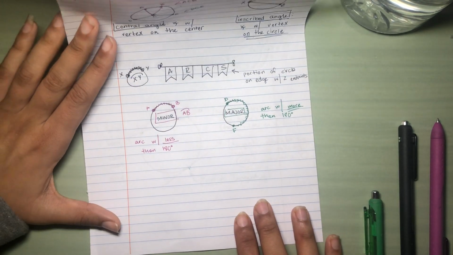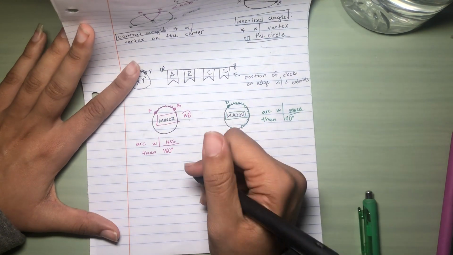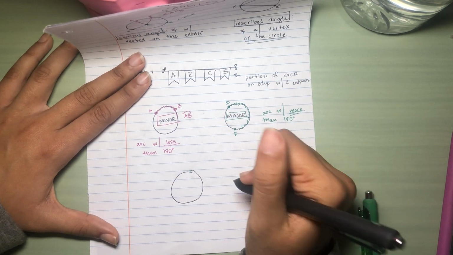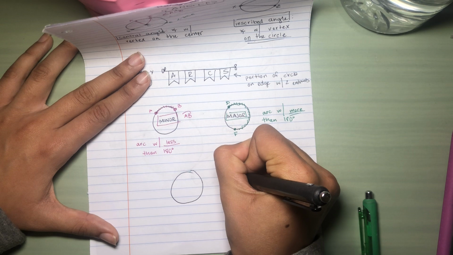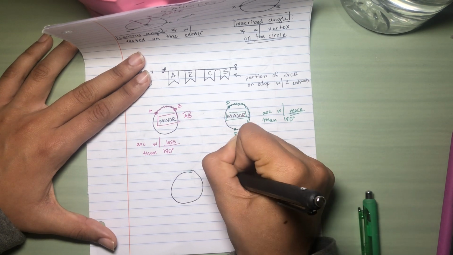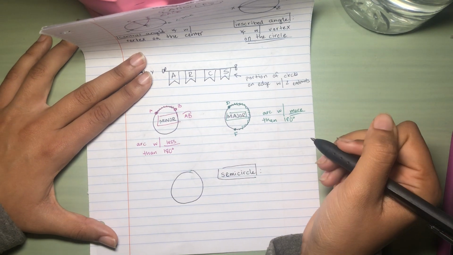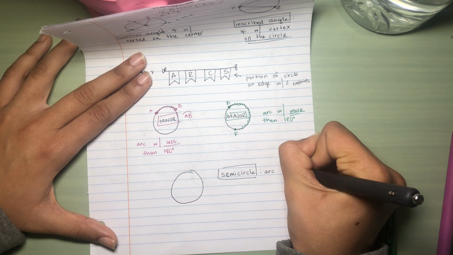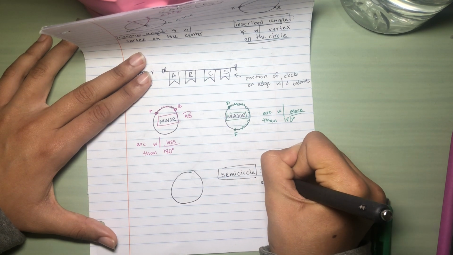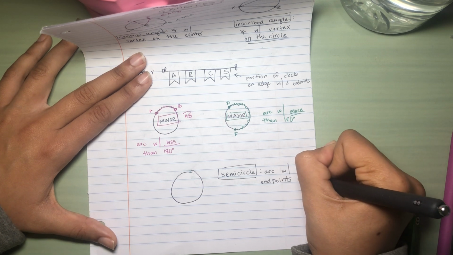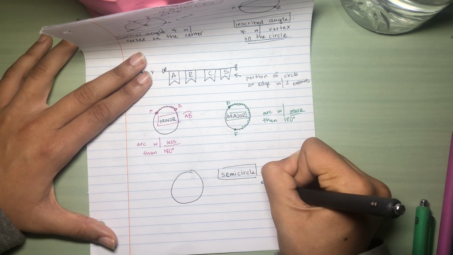Oh, my bad, guys. Draw one last circle. This last one is called a semicircle. You guys have seen a semicircle, but the important thing to know about a semicircle is it's an arc with endpoints on the diameter.